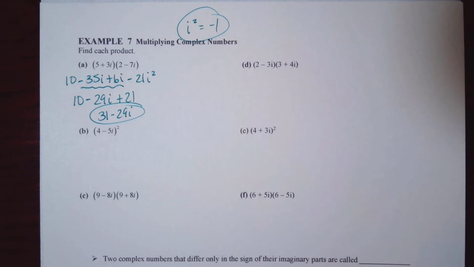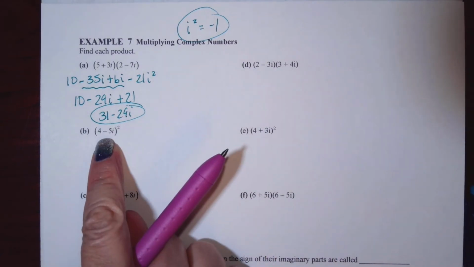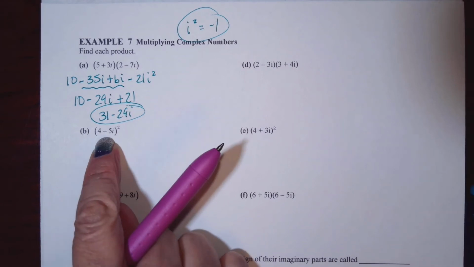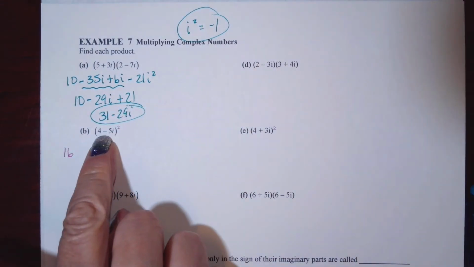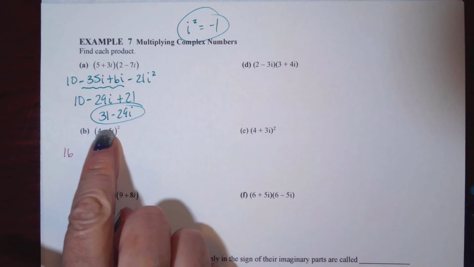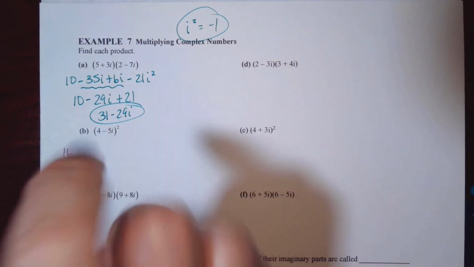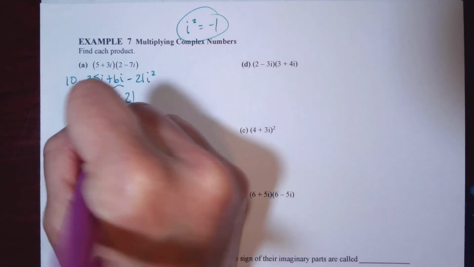For the next one, I'm squaring a binomial. You can either write this out to FOIL it, or you can remember your pattern. My pattern for squaring a binomial: you square the first term, multiply the two together times 2 because the outside and inside products would be the same. So that would be a negative 20i times 2 is a negative 40i.